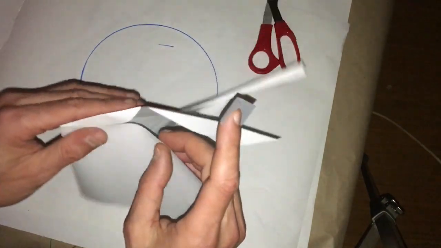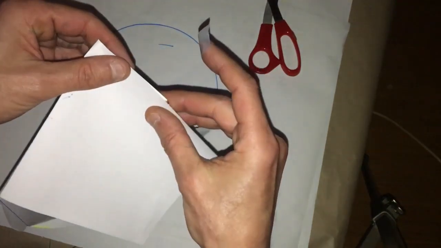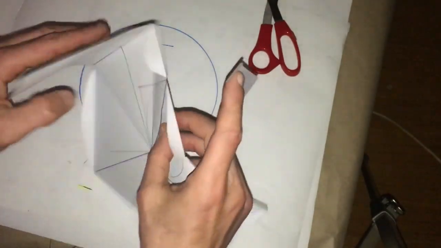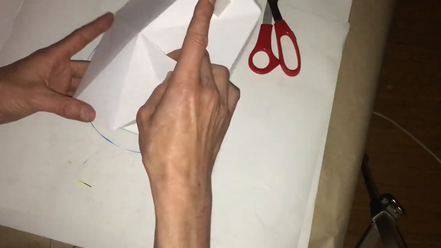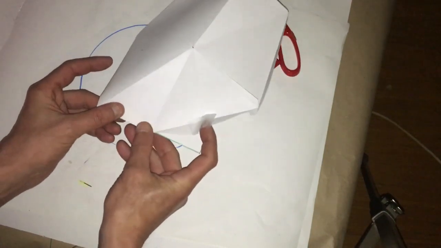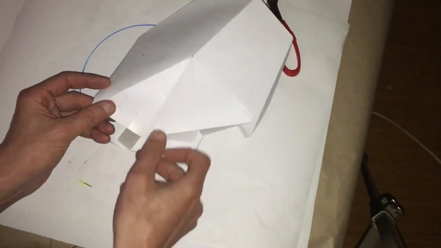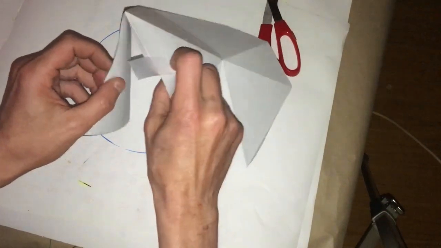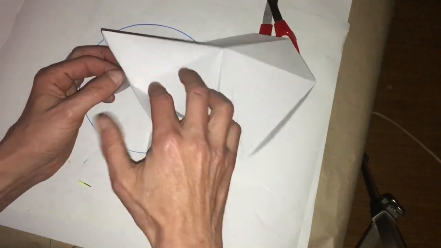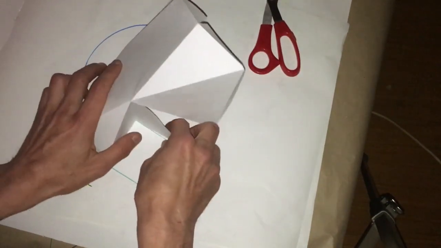So we've got, that's that portion. Okay, so fold that over. The first part should, that will be your cross section there.